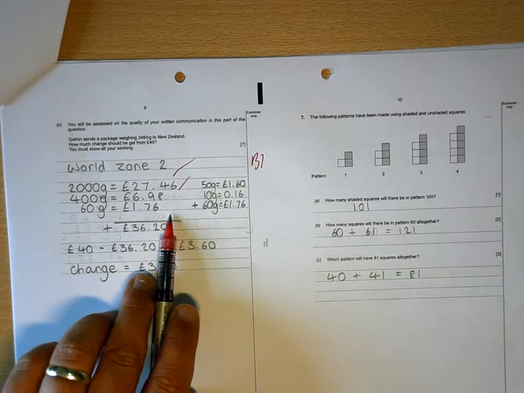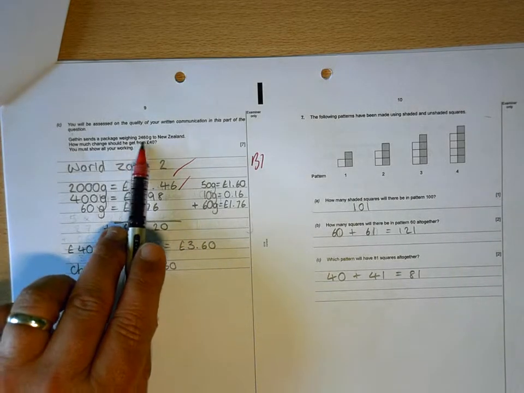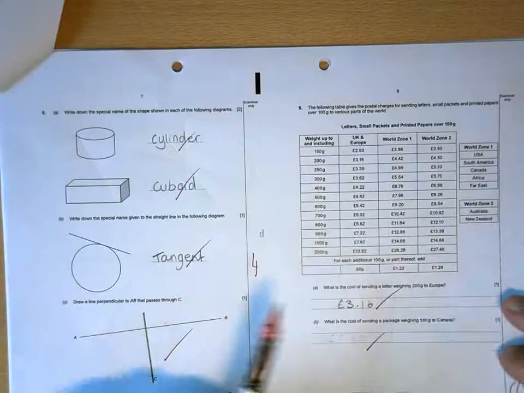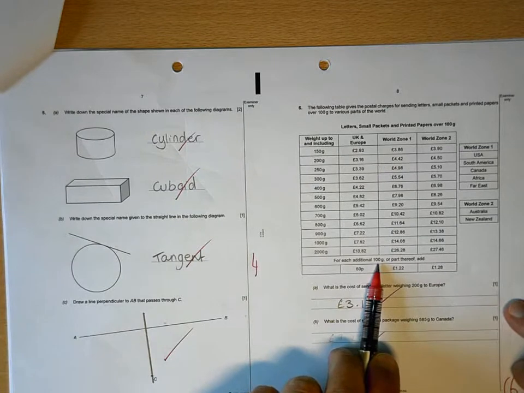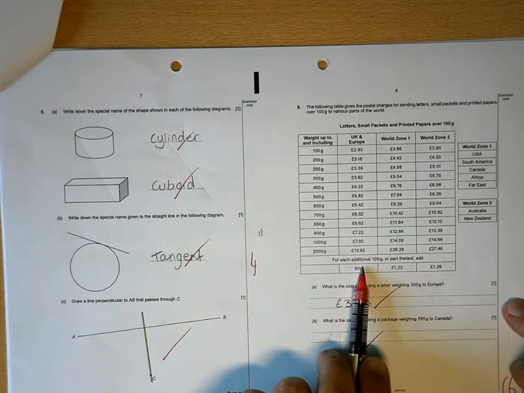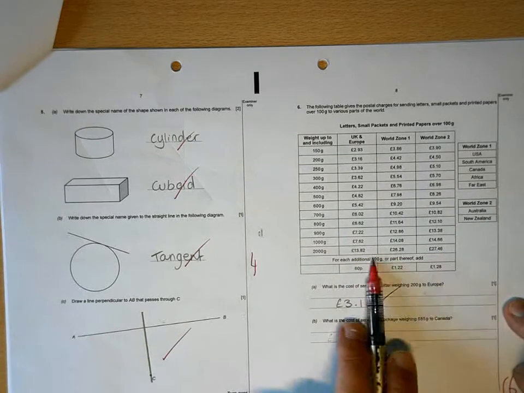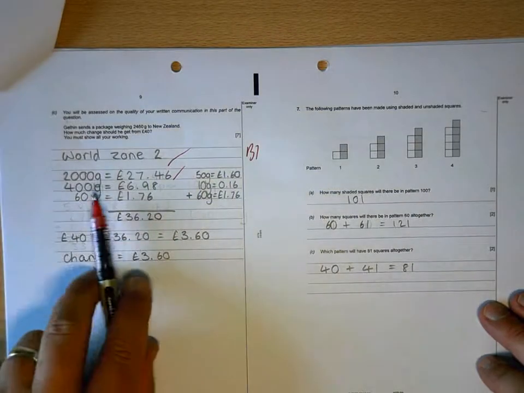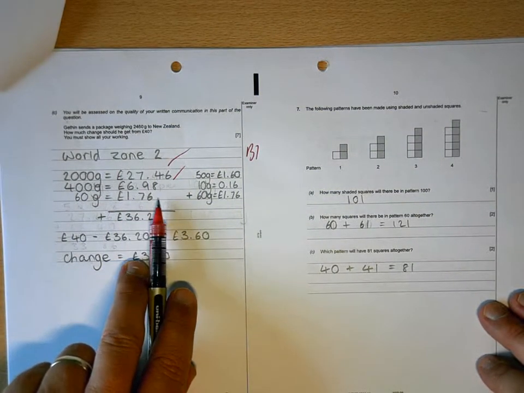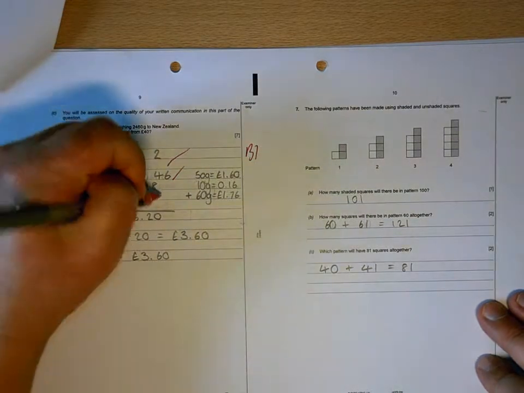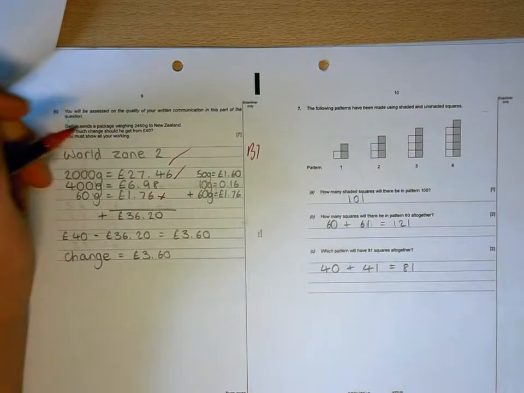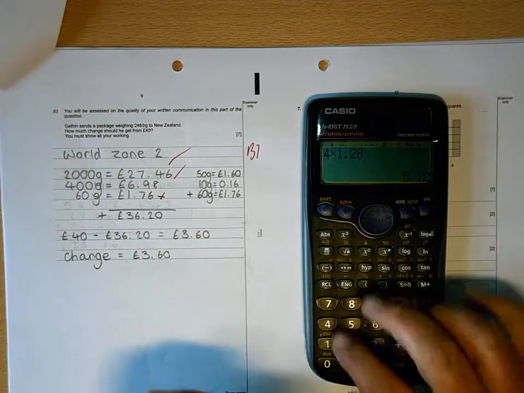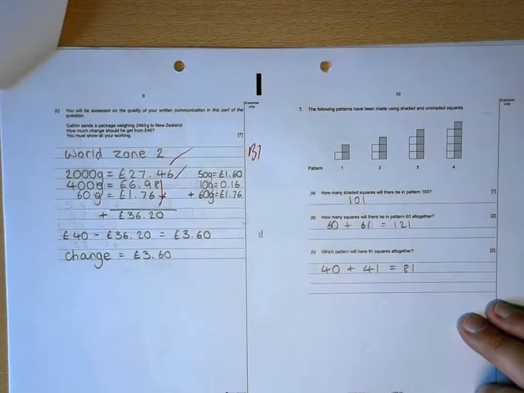And then onto that, so you're going wrong here. So what they have to pay is in 100 grams. So you can't have 60 grams worth. So they're going to have to pay for zone 2 500 grams worth. So 5 lots of £1.28. So it's this bit that's wrong with you. 4 lots of £1.28 is £5.12. Yeah, so it's this bit that's wrong with you.